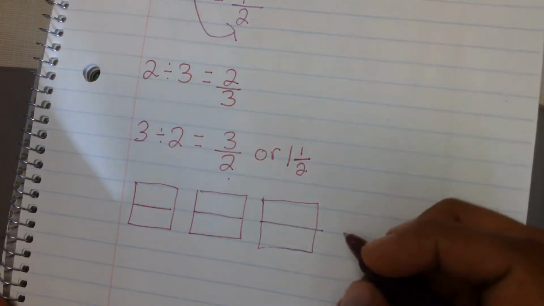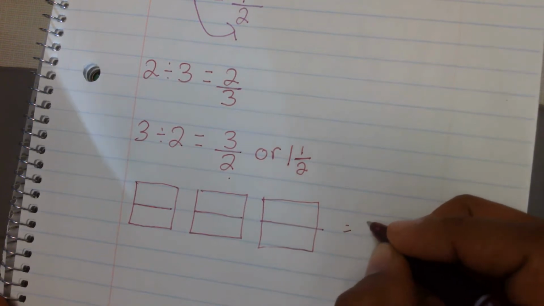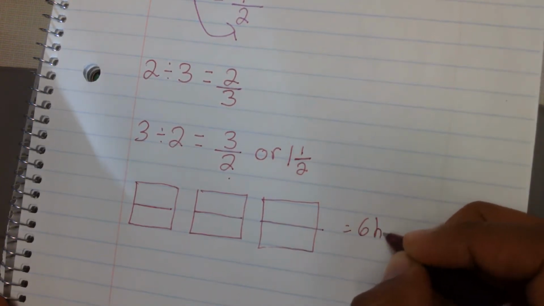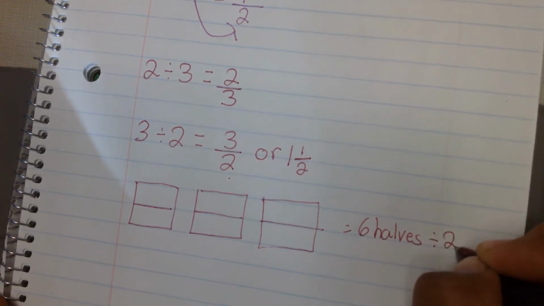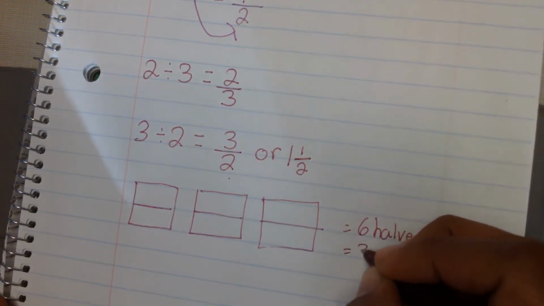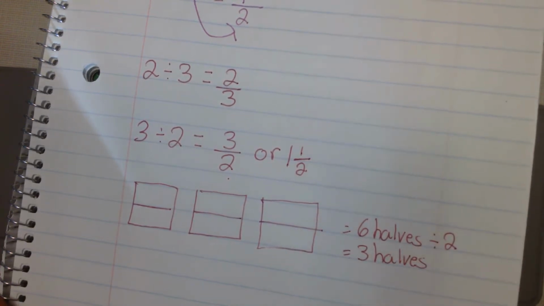So you could rewrite that as 6 halves divided by the 2, which would be 3 halves when you see it pictorially.